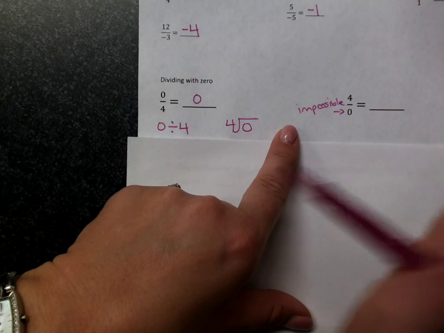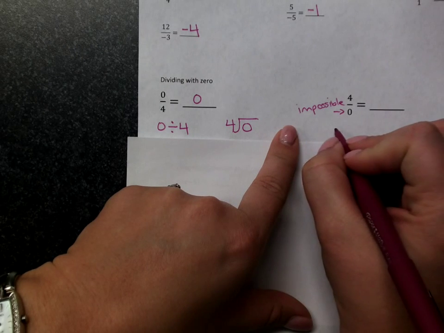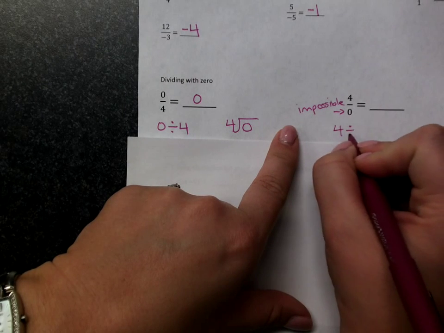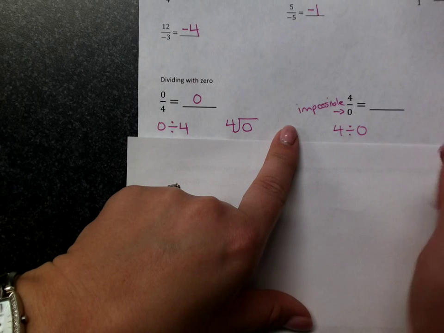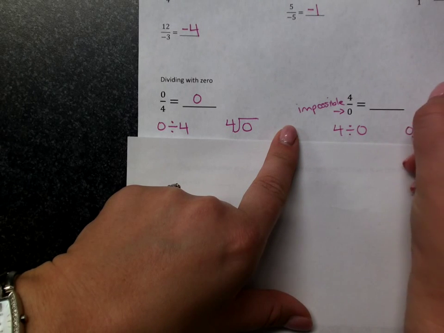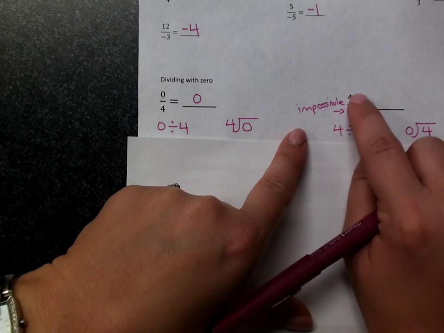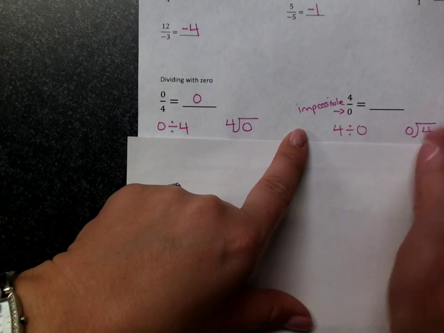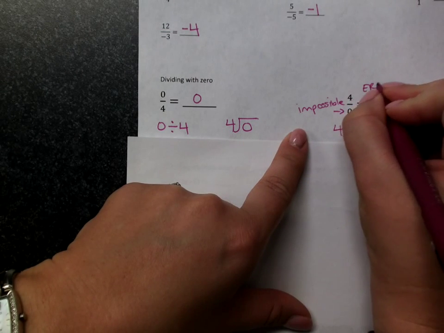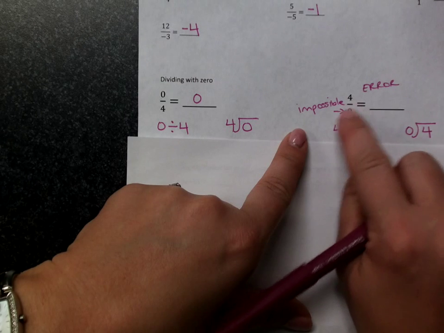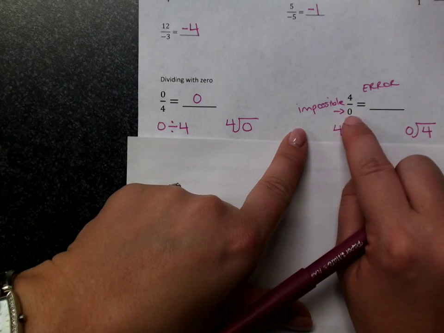So it's a little abstract, but if you have the 0 on the bottom, or the 0 is second, or the 0 is on the outside of the house, if you were to put this in your phone or put this in your calculator, it would give you an error. It's going to spit out an error. It is impossible to divide by 0.